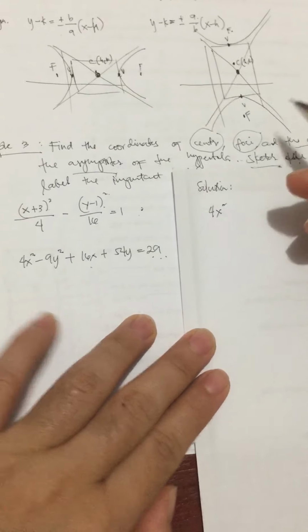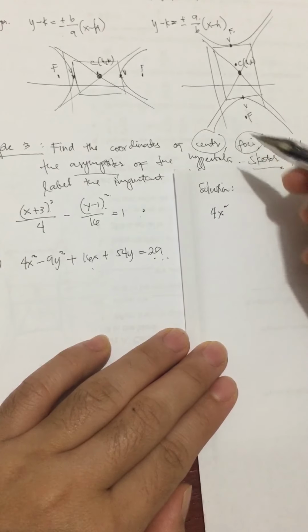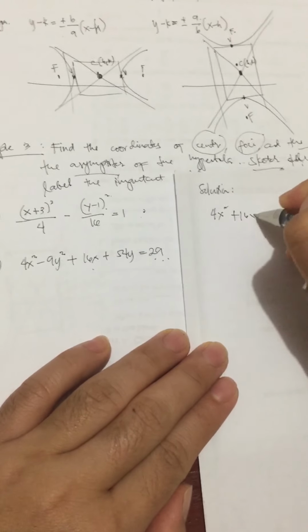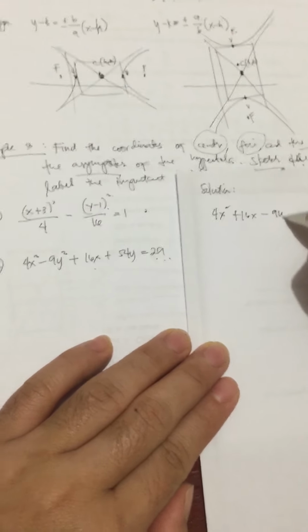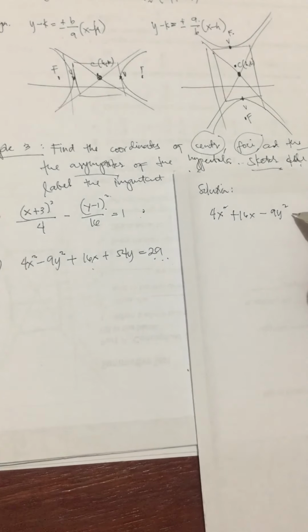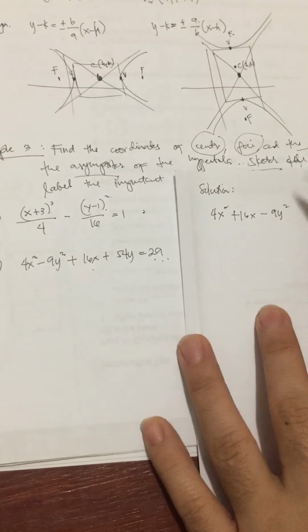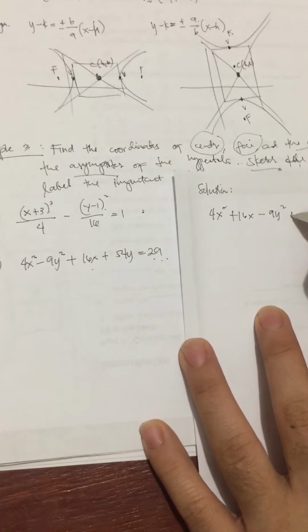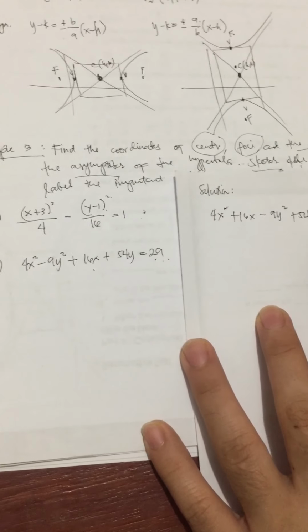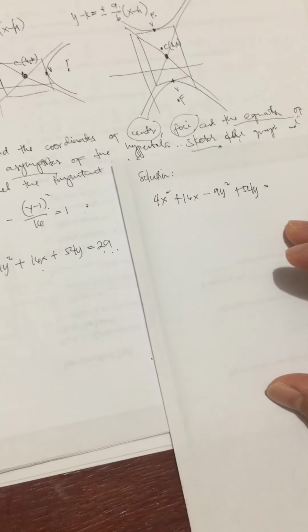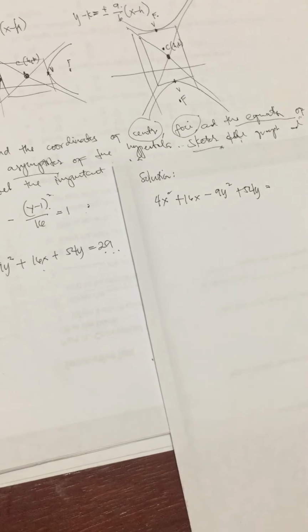Yung mga may x. Sana all magkatabi. Plus 16x minus 9y squared, sunod niyan, plus 54y equals what? 29.